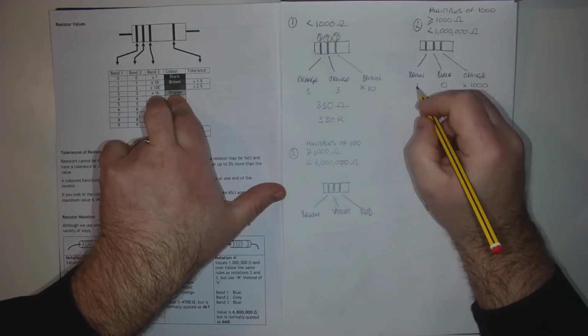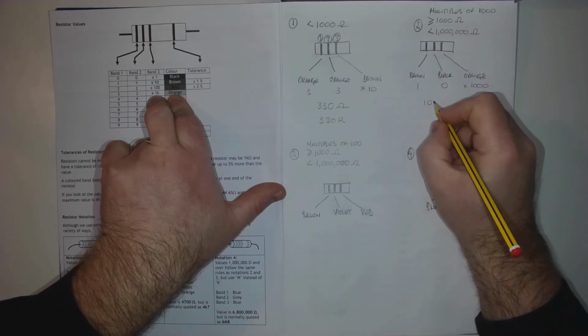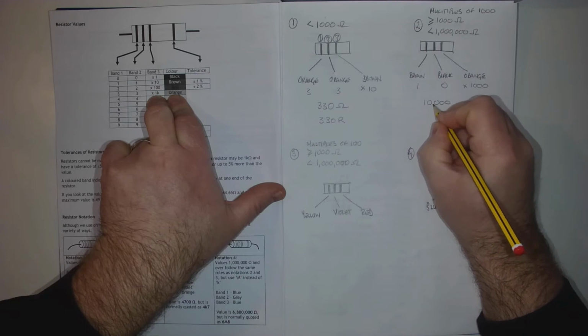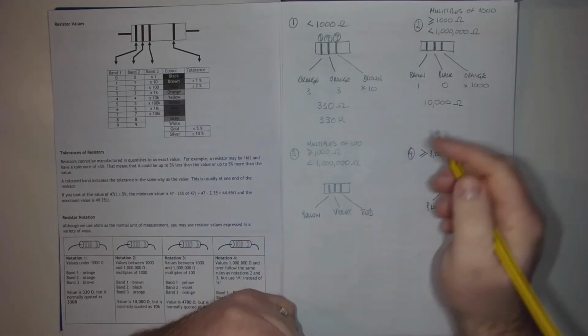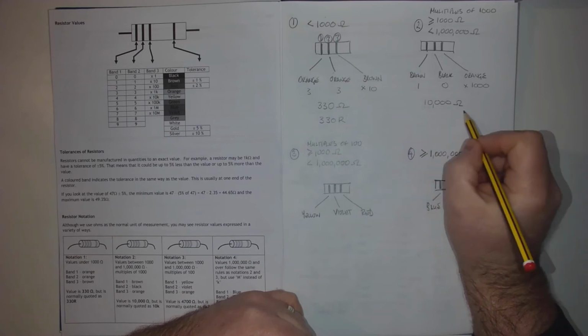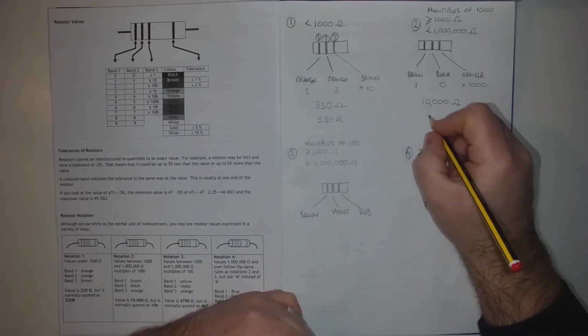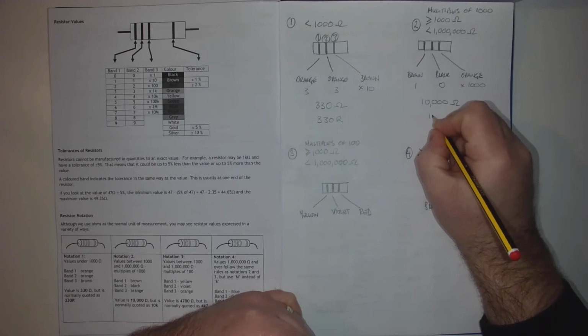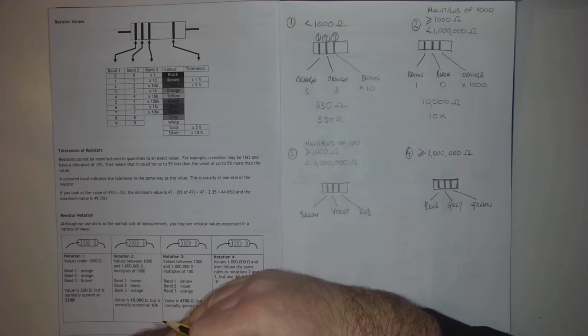So the 1 and 0 are read together, and we multiply that 10 by 1000, which will give us a value of 10,000 ohms. And again, this is a perfect number for engineering science. In the real world, if you were to try to buy one of these resistors, you would have to ask for a 10k resistor.